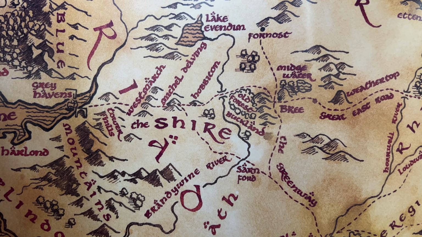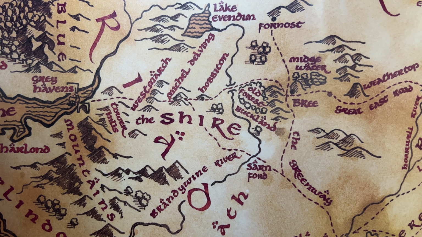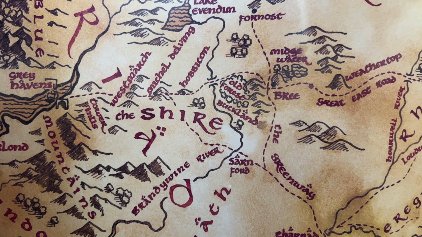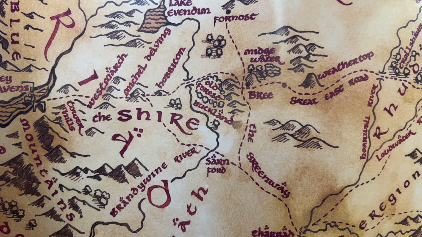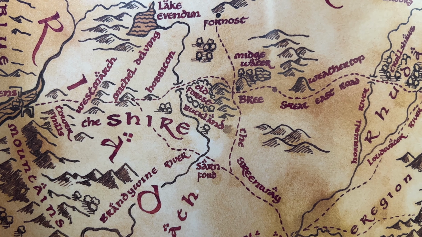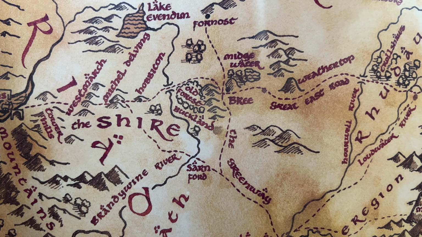All right, one of the first things we need to do is select our map and kind of trace out our route. So for this example, we're trying to make it to Bree. Oh, wait a minute, wrong map, wrong trip.